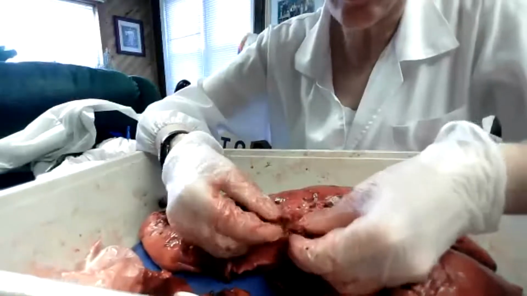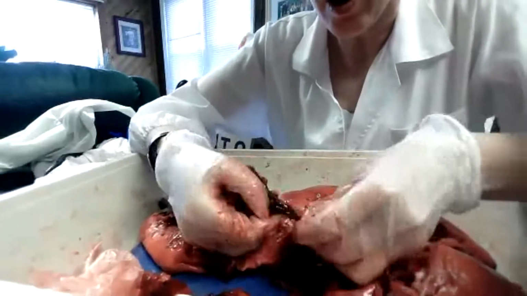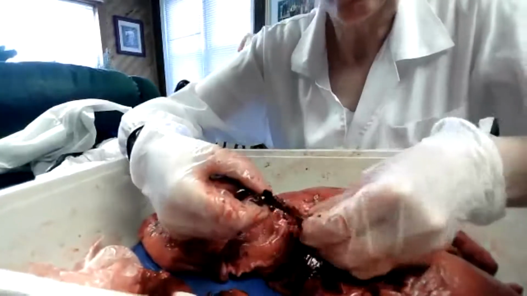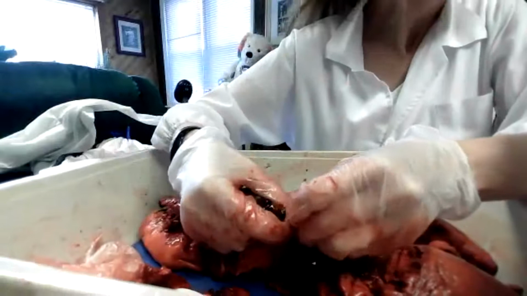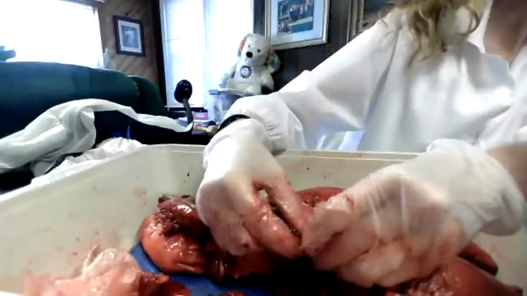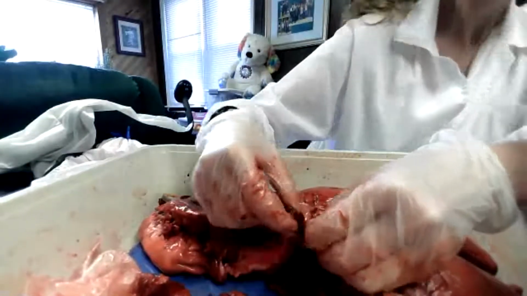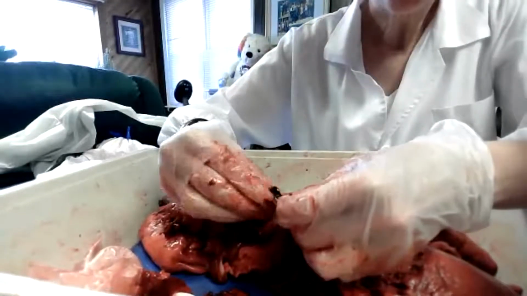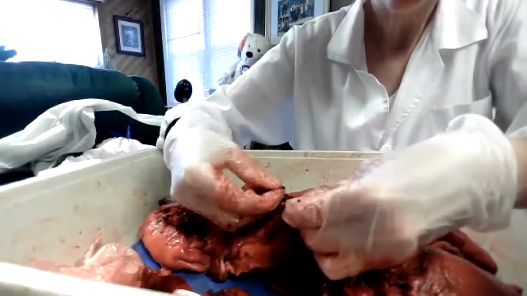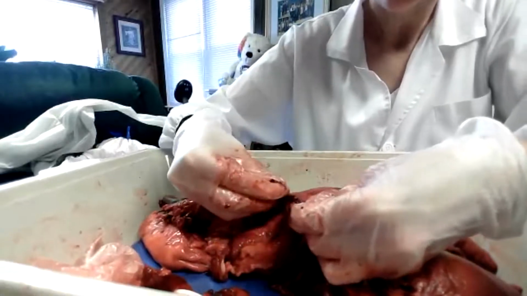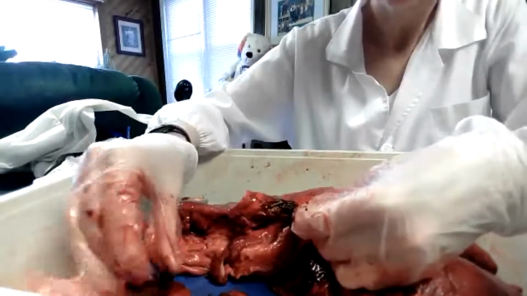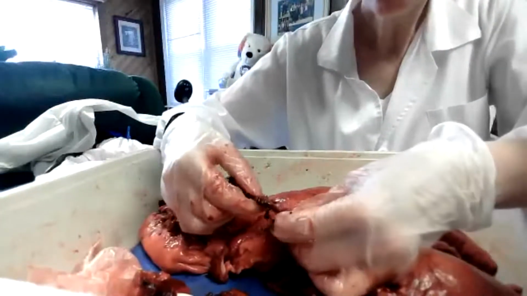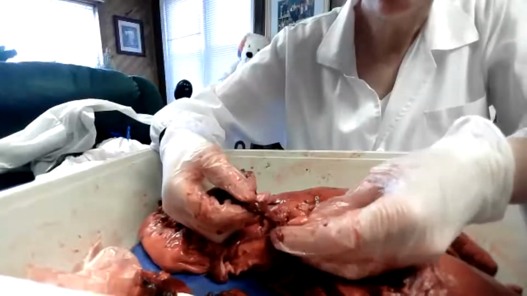There's another little hole right there. There. There's a little hole right there.